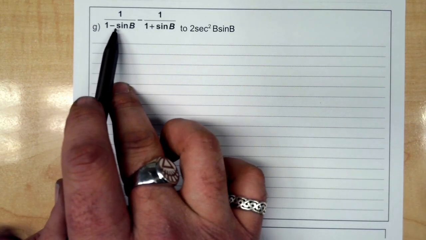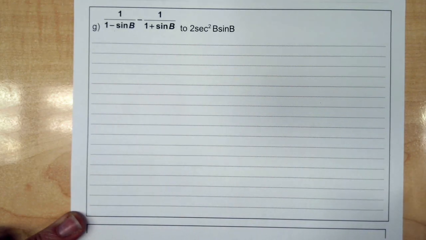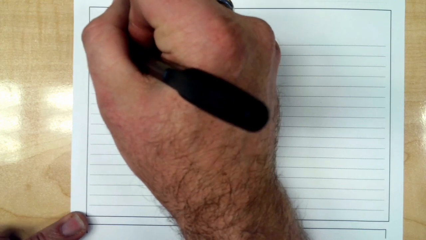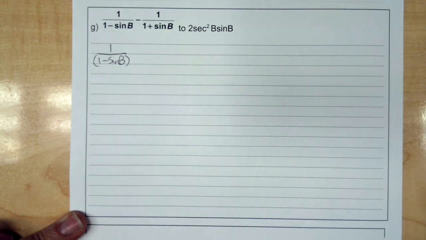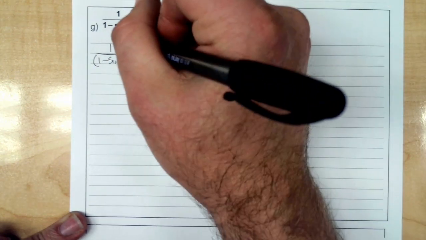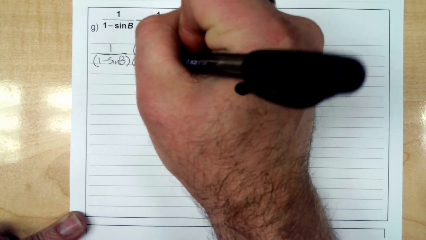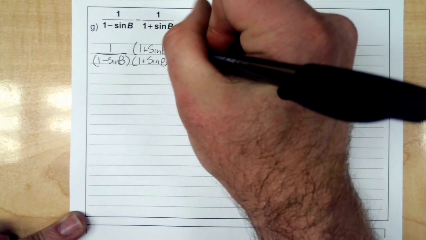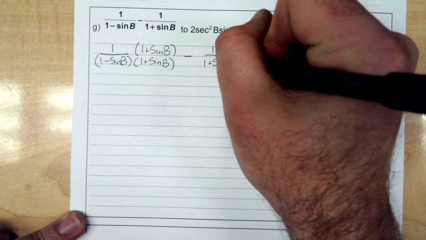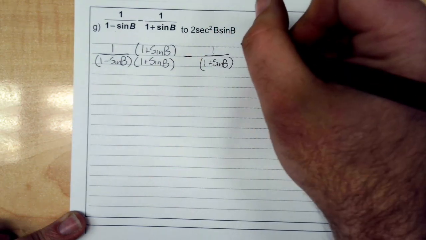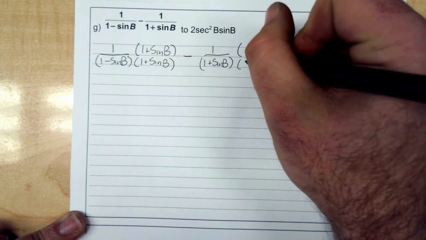So if I have 1 minus sine as this denominator and 1 plus sine as this denominator, then I need to multiply each fraction by the other one's denominator. So I can turn this into 1 over 1 minus the sine of b. Let's throw some parentheses around that. And I can take that fraction and multiply it by 1 plus the sine of b. We still have the minus sign in between the two fractions. And then I have 1 over 1 plus the sine of b, which I will throw some parentheses around because I'm about to multiply this by 1 minus the sine of b on both the top and bottom of the fraction.